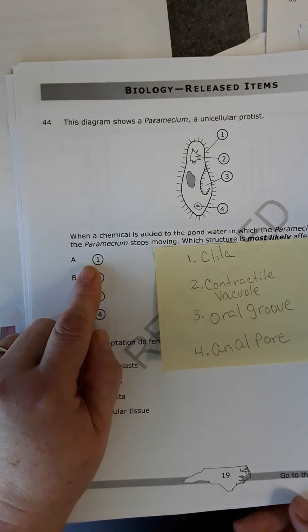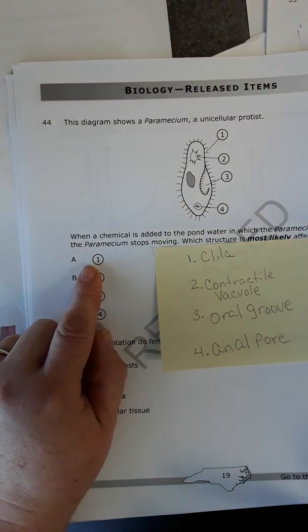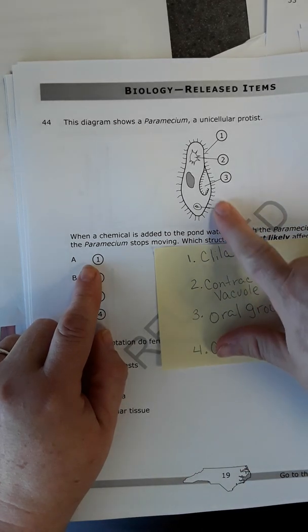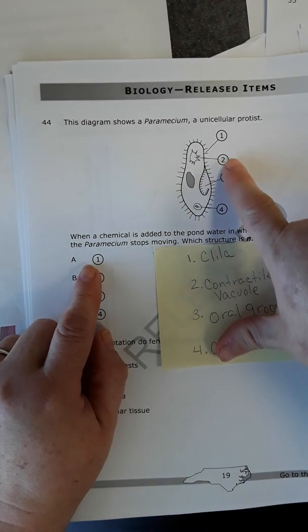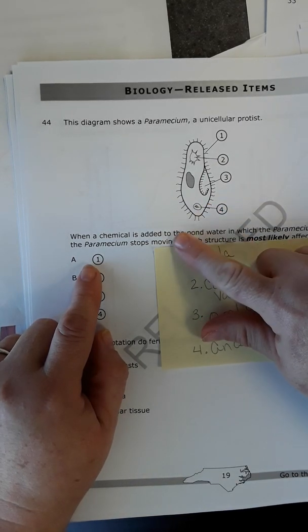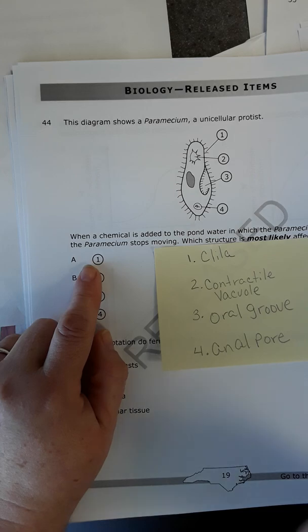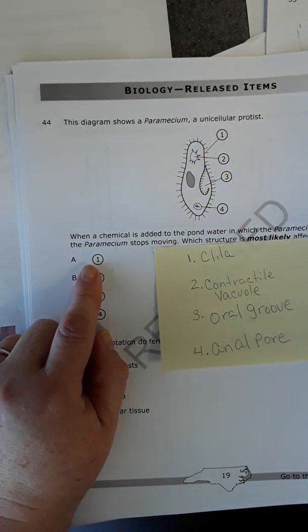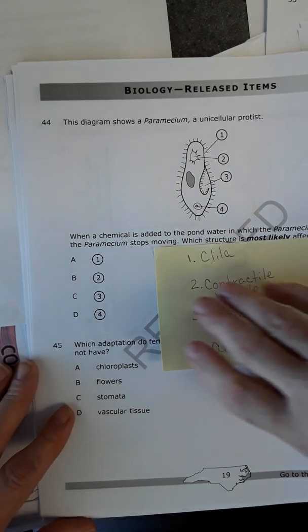But if they ask what is the mouthpiece for food, that would be the oral groove, and that's going to be this part right here. This is where it takes in its food and consumes it. The anal pore is what it excretes any waste. The vacuole is for storage. So make sure you know the parts of it.